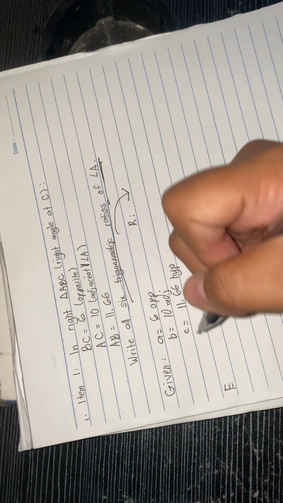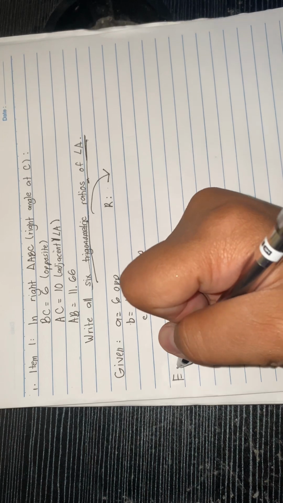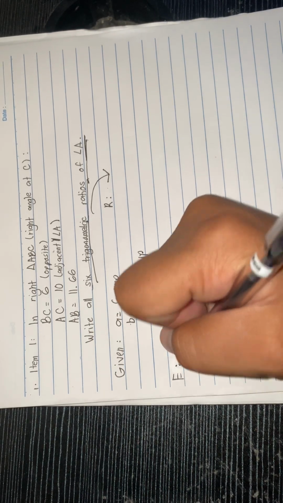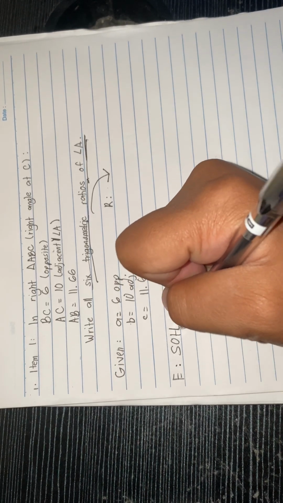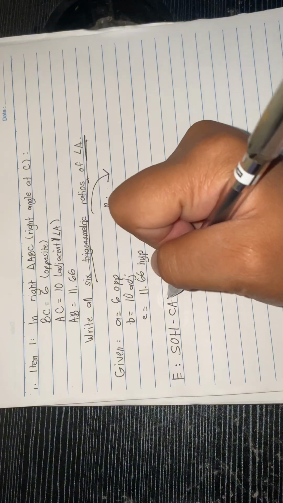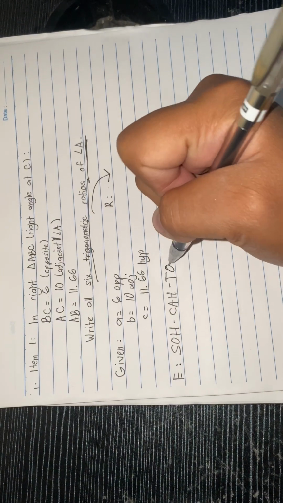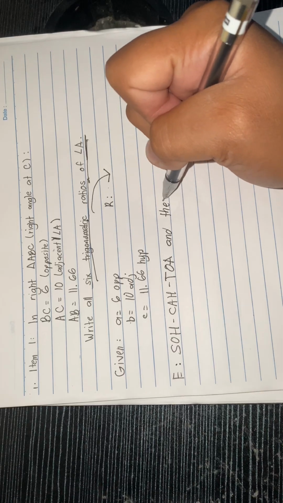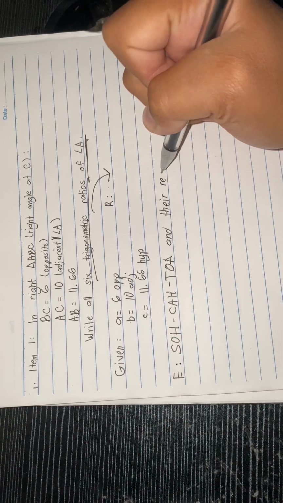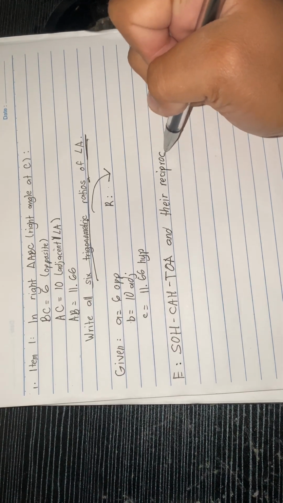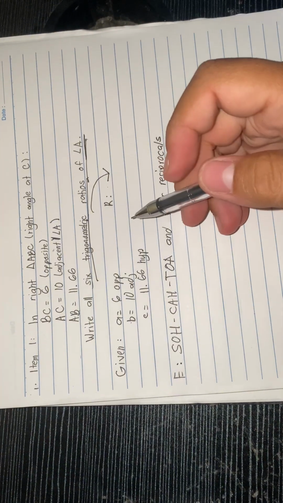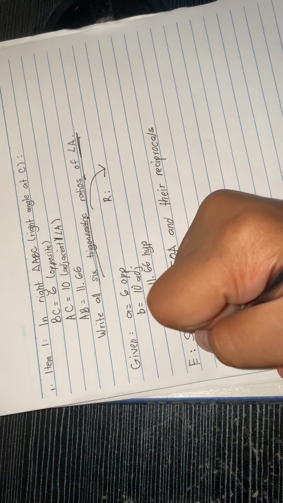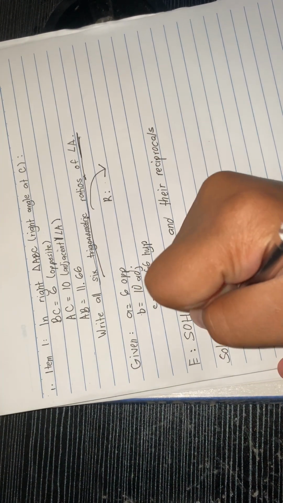While the equation is sine, cosine, tangent, and their reciprocals. And now we will solve their solution.